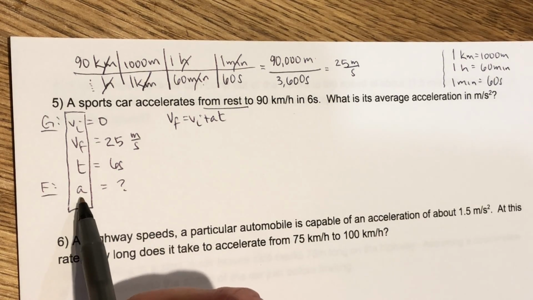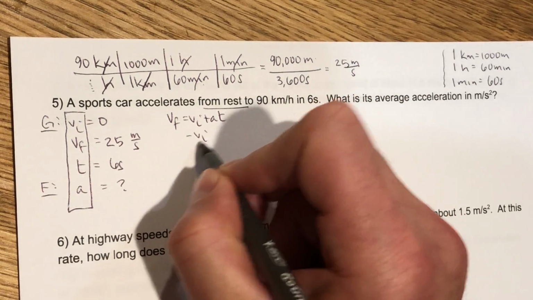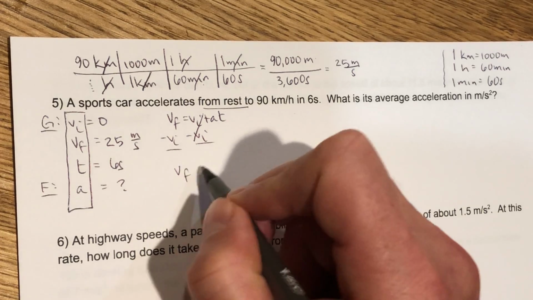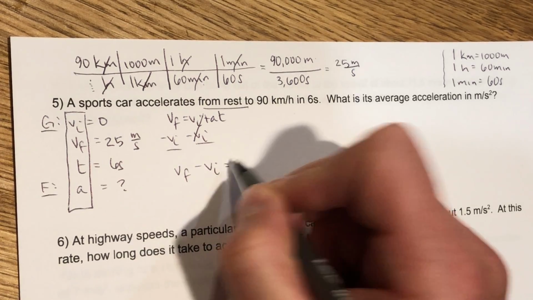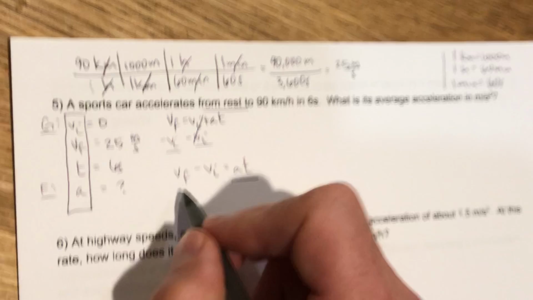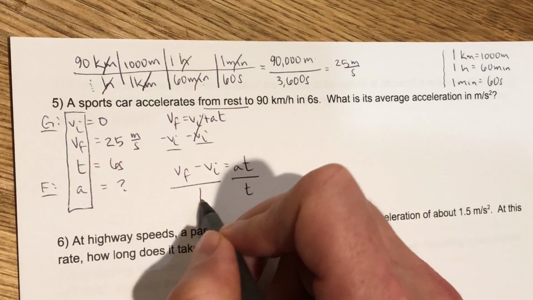So we're looking for acceleration. We're going to have to rearrange this equation a little bit. So I'm going to subtract initial velocity from both sides. So final velocity minus initial velocity equals acceleration times time. Now finally divide both sides by the time.